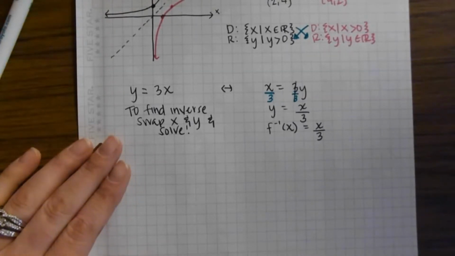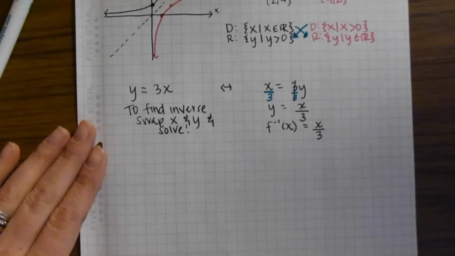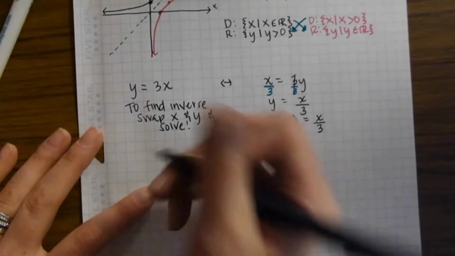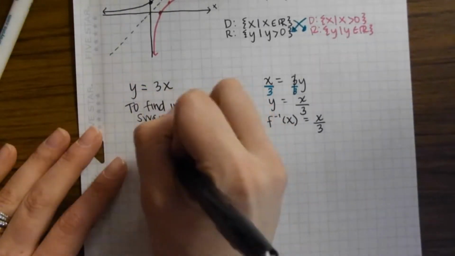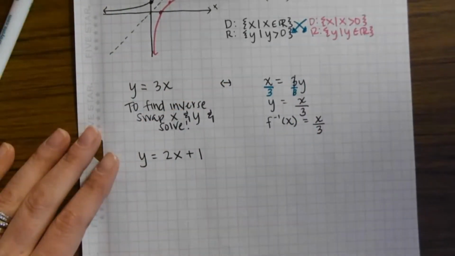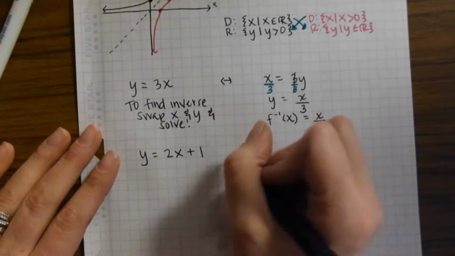So to find the inverse, swap x and y and solve. That's pretty cool. Let's do one that is multi-step or has multiple things happening. So let's say we have y equals 2x plus 1.